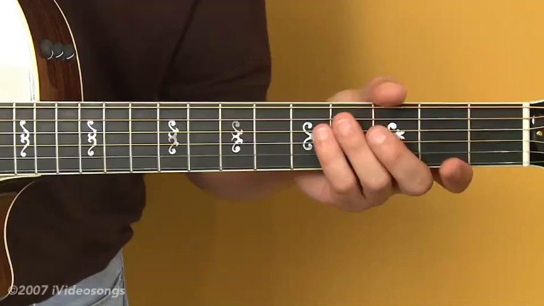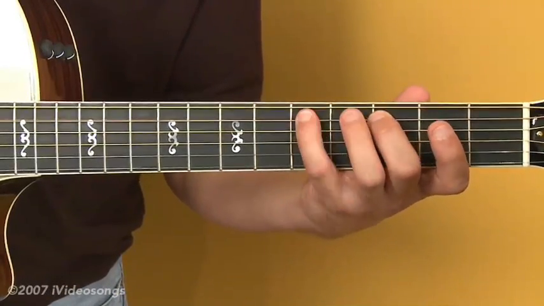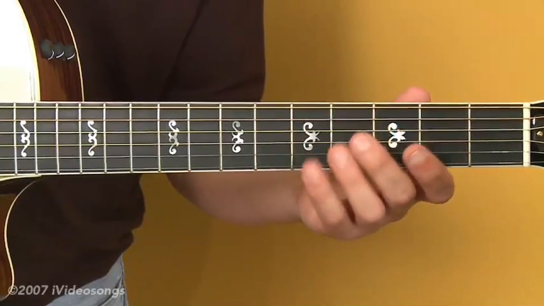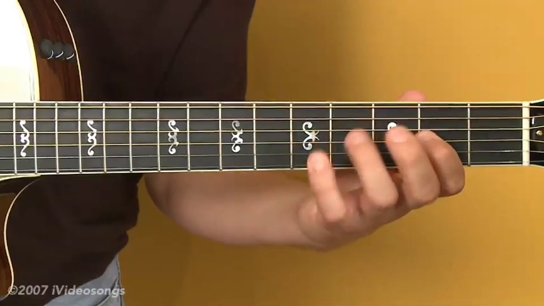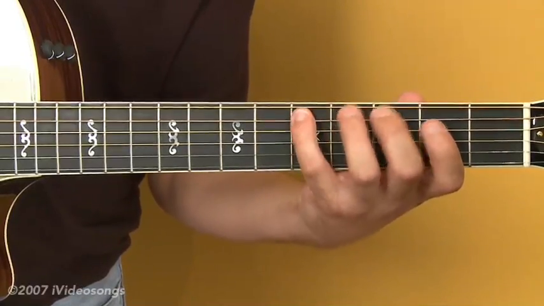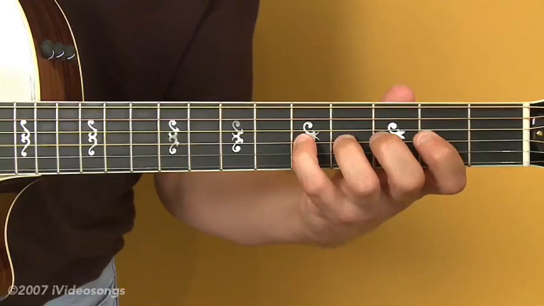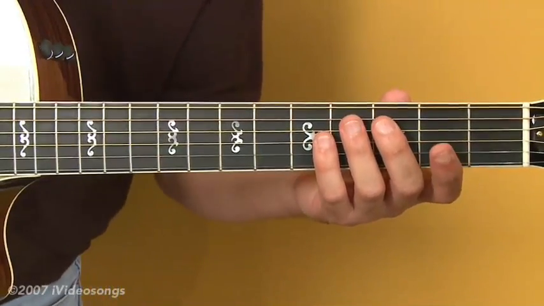Now, the essence of what we're going to be doing today is really kind of seeing the scale, instead of seeing it as 8 notes, 1, 2, 3, 4, 5, 6, 7, 8, seeing it really more as 2 groupings of 4 notes, 1, 2, 3, 4, and 5, 6, 7, 8. So we have sort of the lower half of the scale and the upper half. And there are terms for those. They call that a tetrachord. A grouping of 4 notes is called a tetrachord.